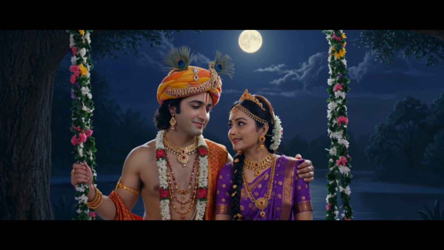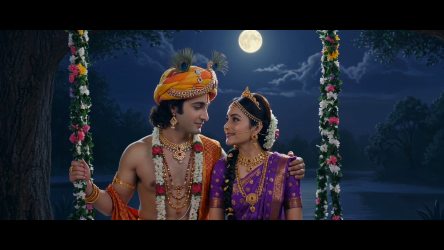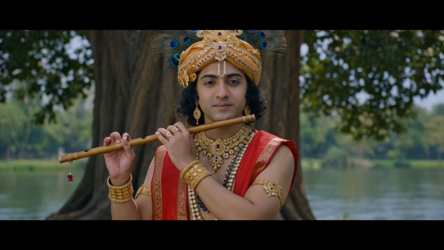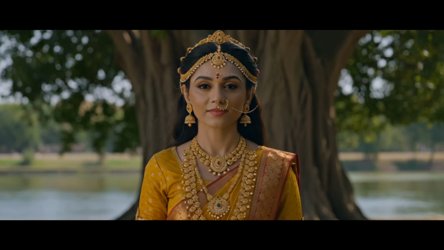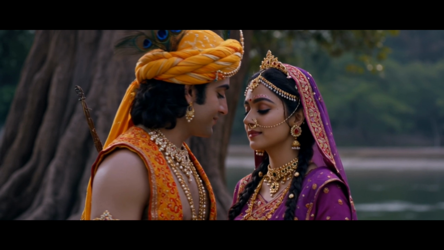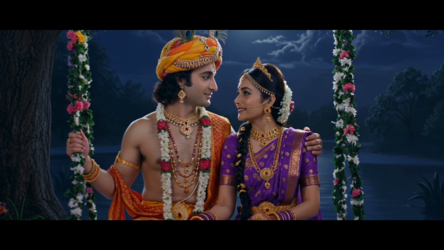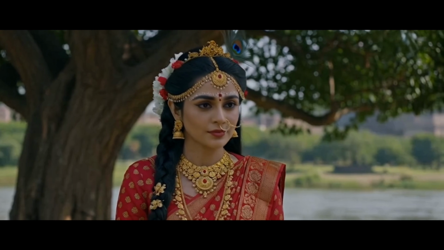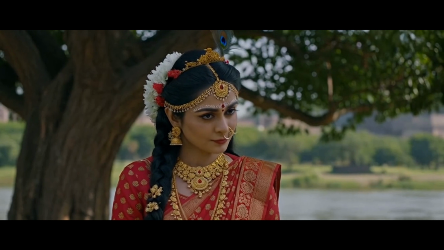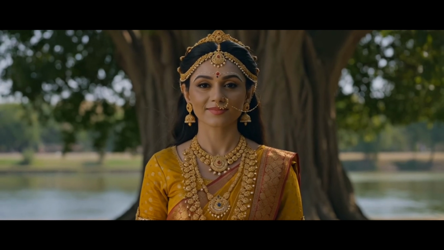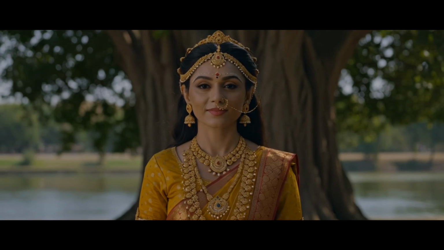In the moonlit groves of Vrindavan's land, Krishna's flute plays soft in my hand. Venu strums the notes of a love so grand. Radha's eyes like lotus bloom. Her heart beats fast in Krishna's tune.